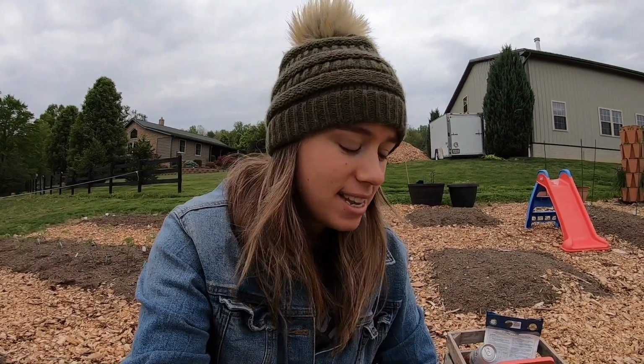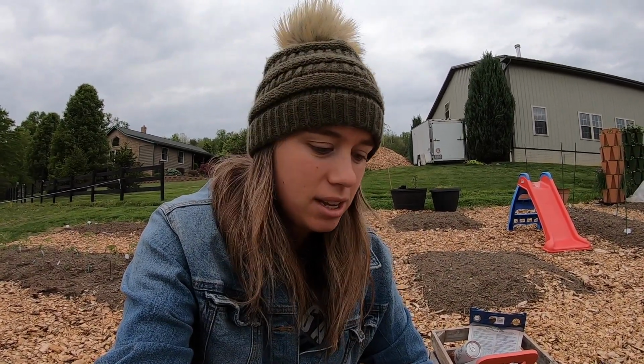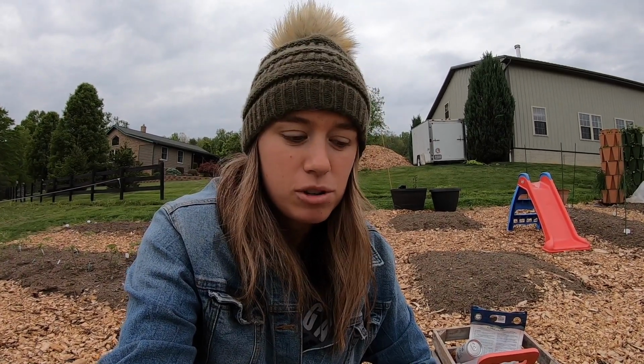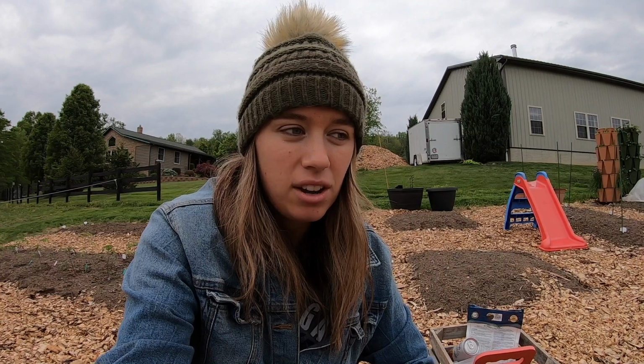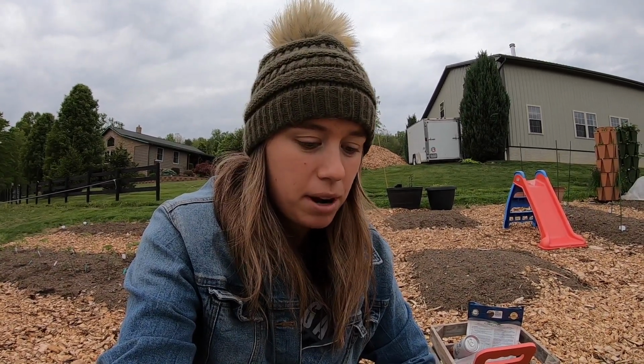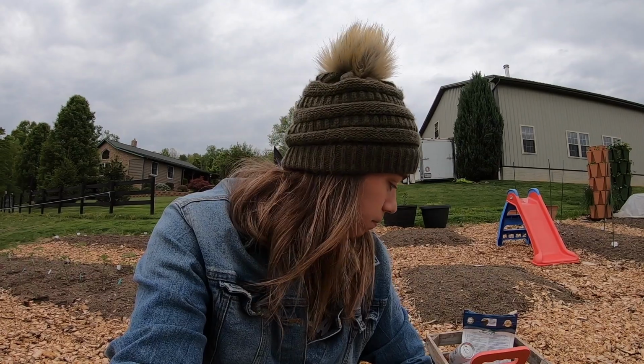Hello, my friends. Today I am going to just take my time and plant some seeds. It is sprinkling every once in a while, but then it quits. It's supposed to rain later this evening, so I figured it would be a good time to put some seeds in the ground. If it does start raining harder, I'm going to have to put my camera away, but I figured I would bring you guys along while I plant some things before it does start raining.